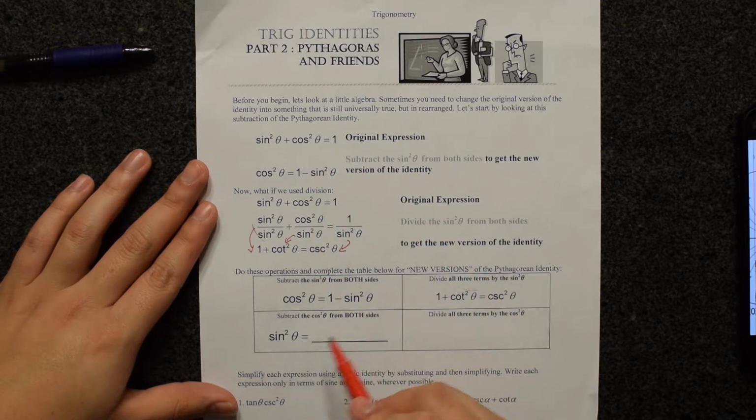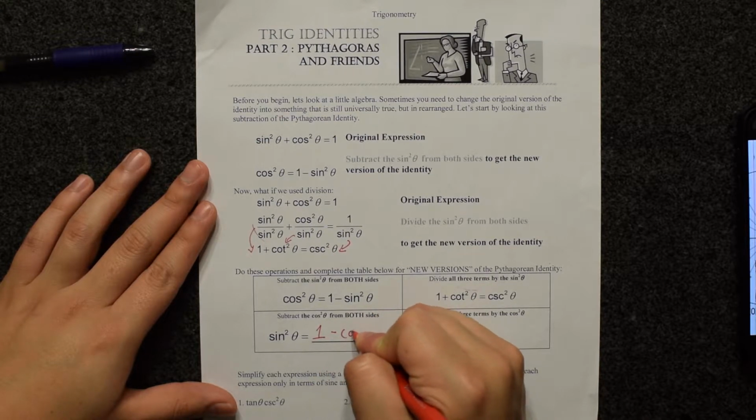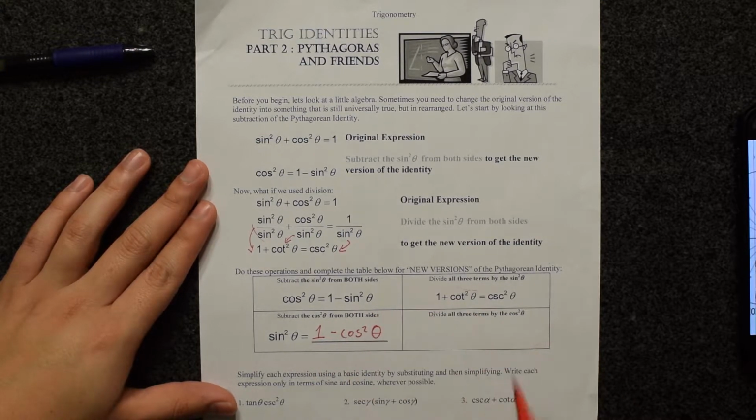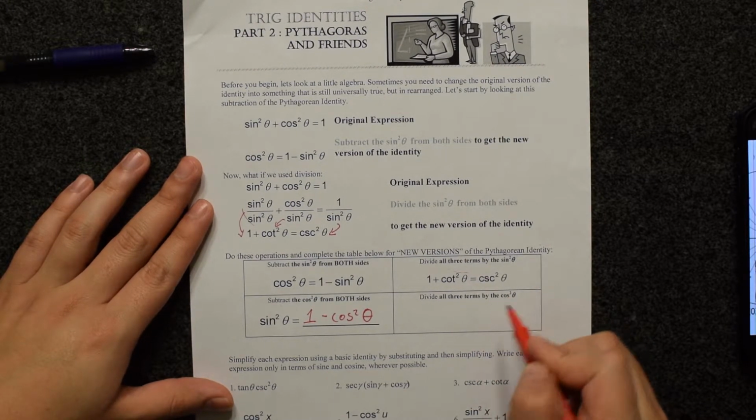We're going to take everything. We're going to first subtract cosine squared from both sides, so we're going to get 1 minus cosine squared theta. And then we're going to divide all three terms by cosine squared theta.